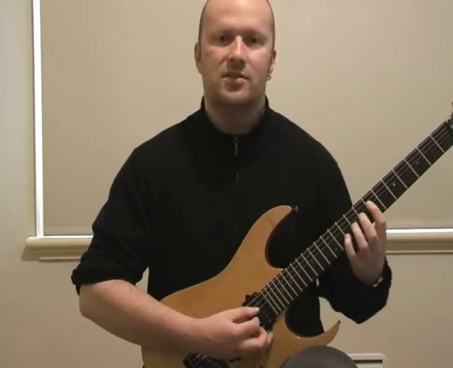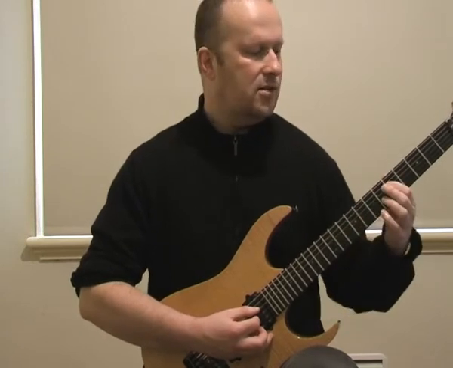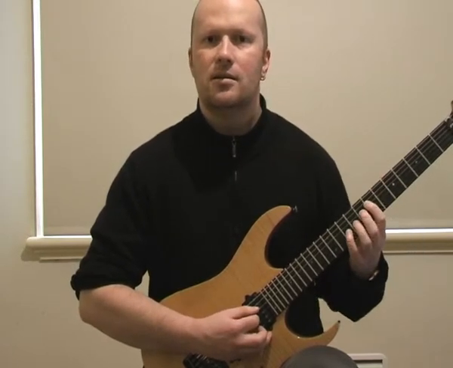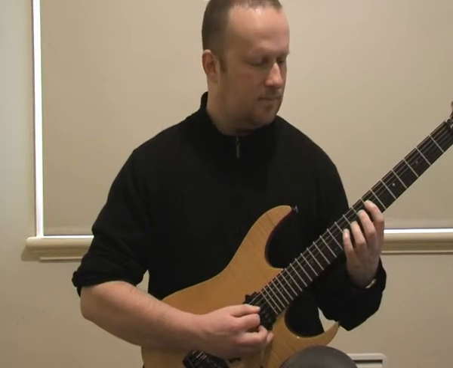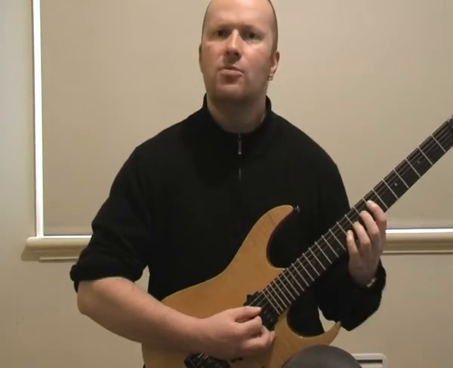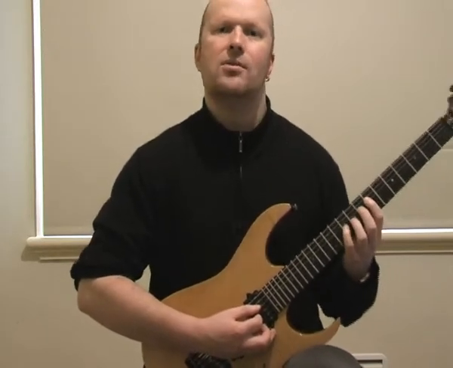Now if I was to shift this up, say a couple of frets, and turn the G into an A note, that would be called an A power chord.